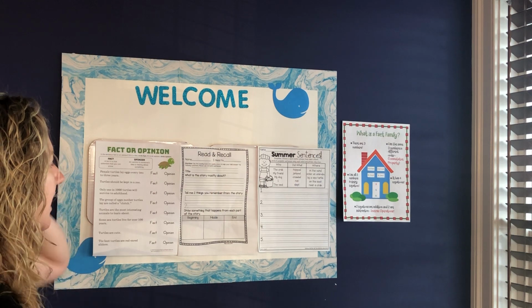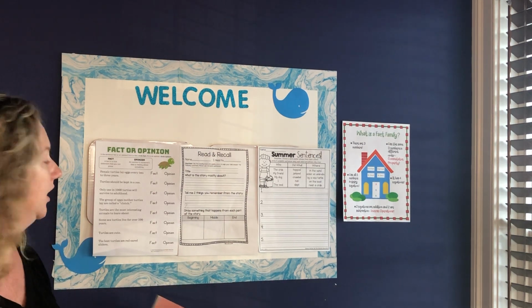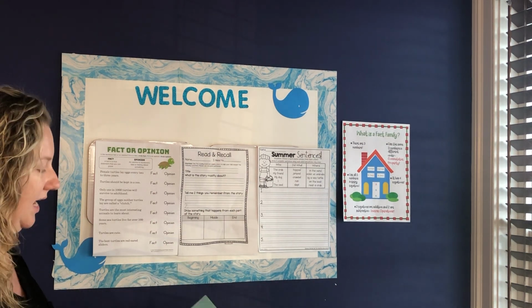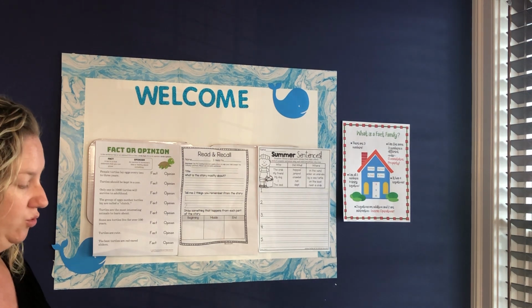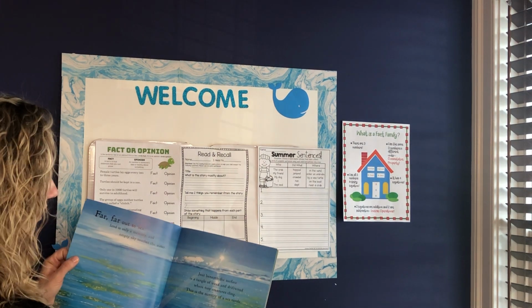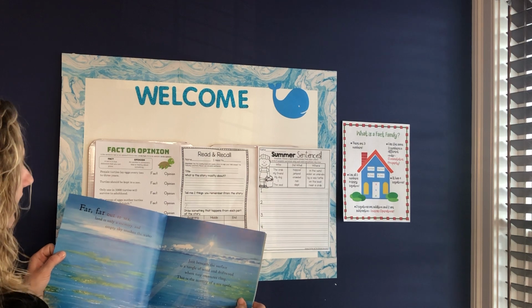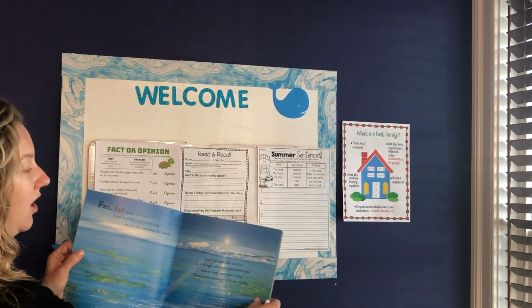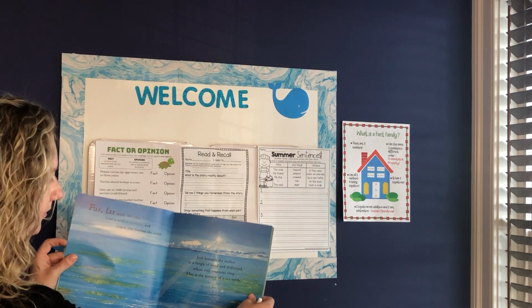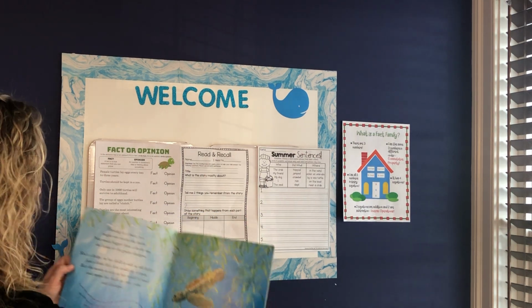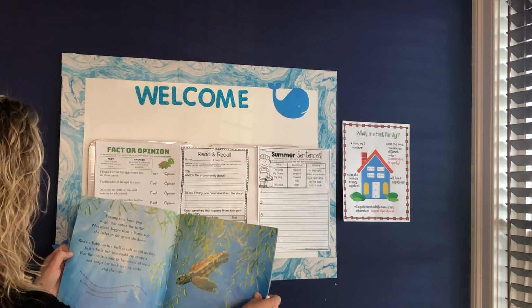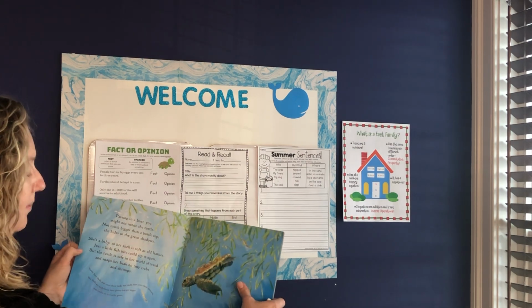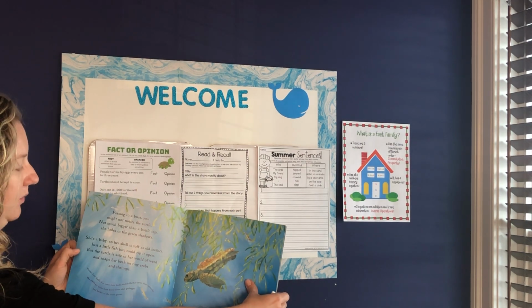Lastly, you want to draw something that happens from each part of the story. So you want to draw something that happened in the beginning of the story. Far, far out to sea, land is only a memory. You could draw the ocean with the sun rising up above the ocean. You could draw a picture of a turtle swimming around in the ocean, a baby turtle. In this case, it would be in the beginning.